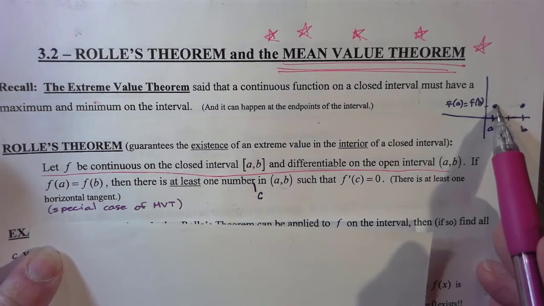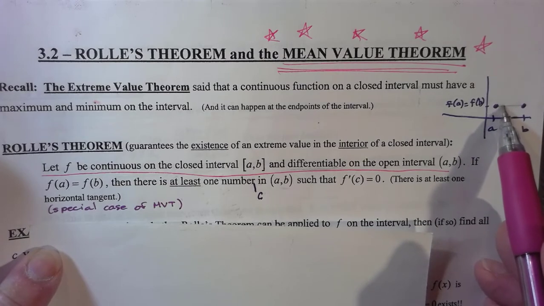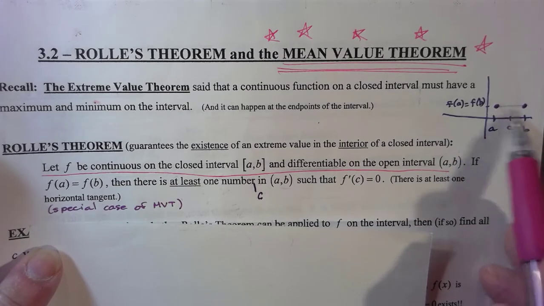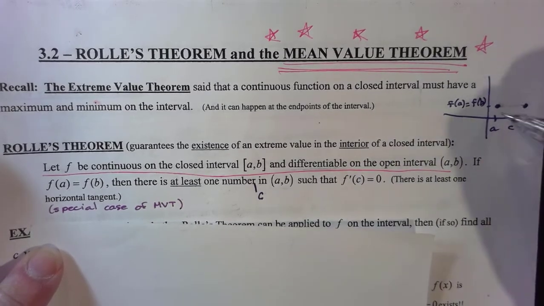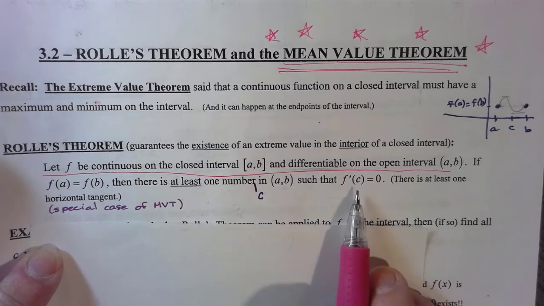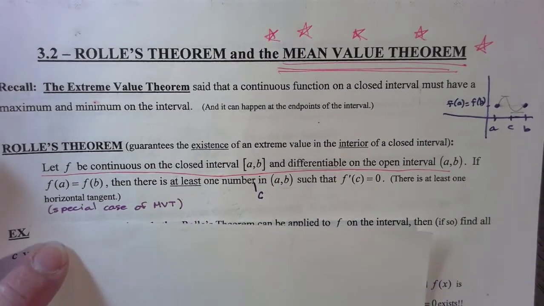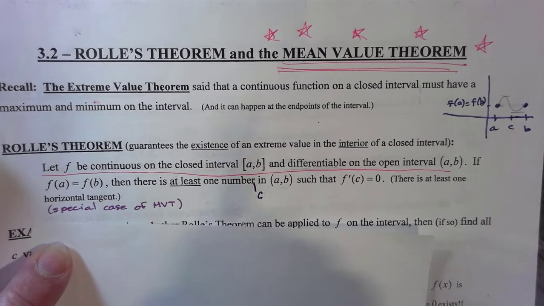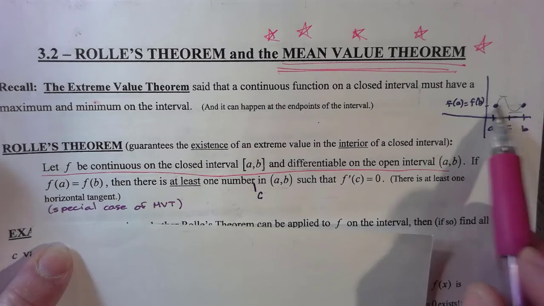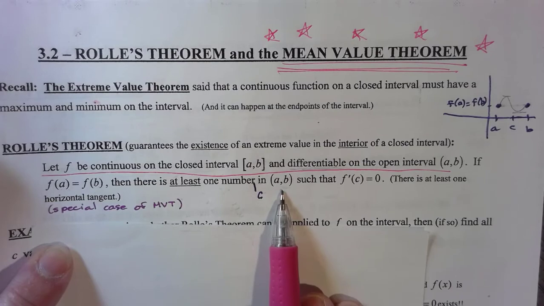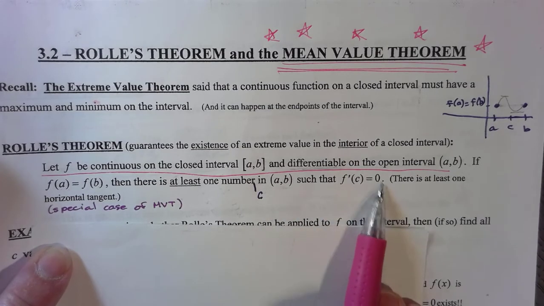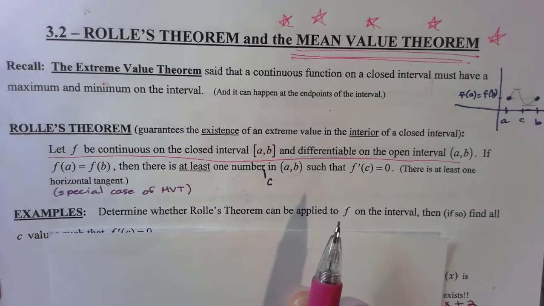So if I just connected these 2 points, obviously at every point in the open interval from a to b, the slope is 0. But I also could be looking at something like this. And now you can see I have at least 2 places in the open interval where I have a horizontal tangent. And that's what Rolle's theorem says. It's a special case of the mean value theorem. It says if my y values at the endpoints are equal, then there has to be at least one place in the open interval from a to b where the derivative at that place is 0. So let's just look at a couple of examples.